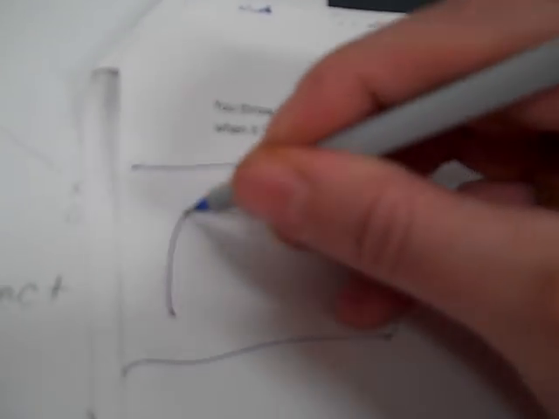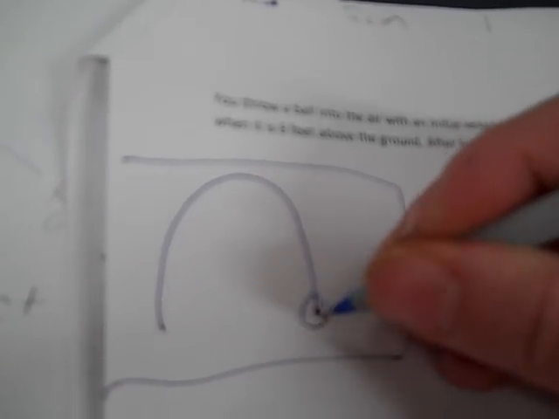Okay, now some story problems. You throw a ball into the air with an initial velocity of 46 feet per second. The ball leaves your hand when it's 6 feet above the ground. After how many seconds does the ball land on the ground? So I'm finding the seconds. And I have feet and seconds as my units. So feet and seconds. Now x is defined by seconds, y by feet. X is always the time unit. The feet per second is 46. And it lands on the ground.